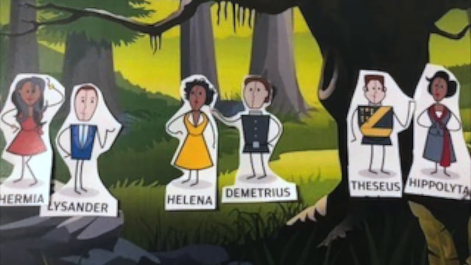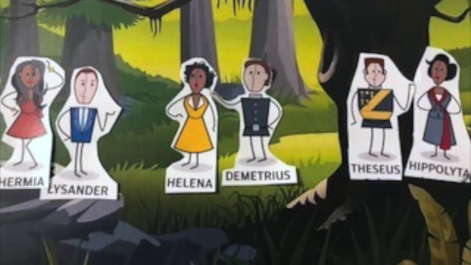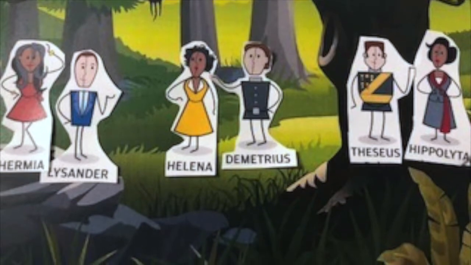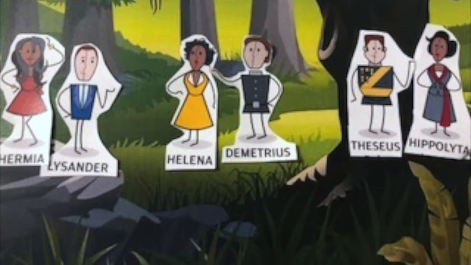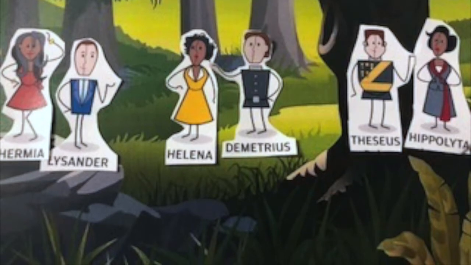Likewise, Bottom returns to his players, and they perform Pyramus and Thisbe at the wedding feast, which has since become a wedding of 3 couples. As everyone retires, fairies perform their blessings, and Puck delivers a tender epilogue soliloquy.